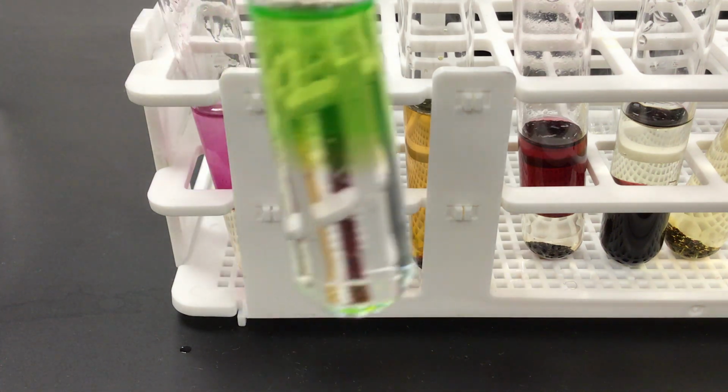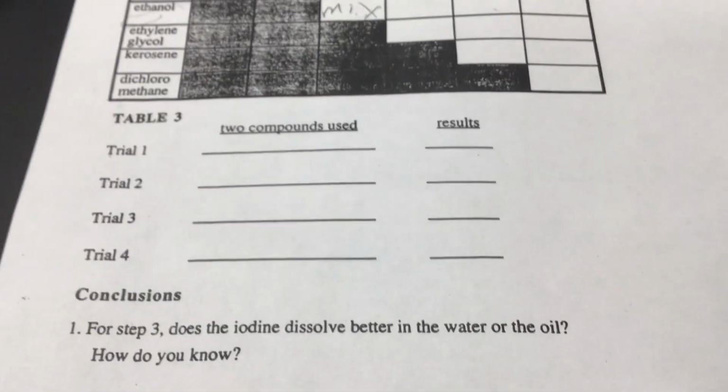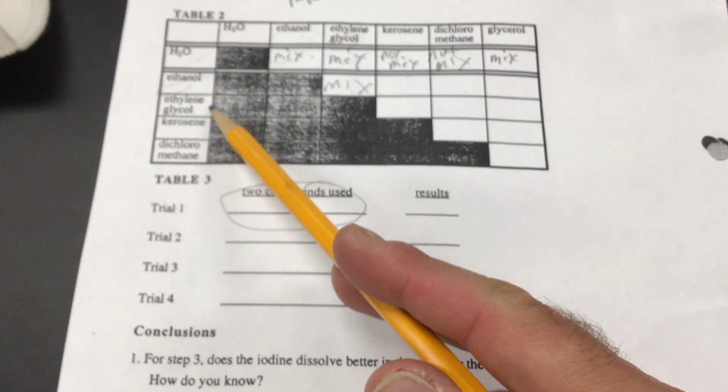They did not mix. So you would write those in right there. We tried ethylene glycol and we tried dichloromethane.